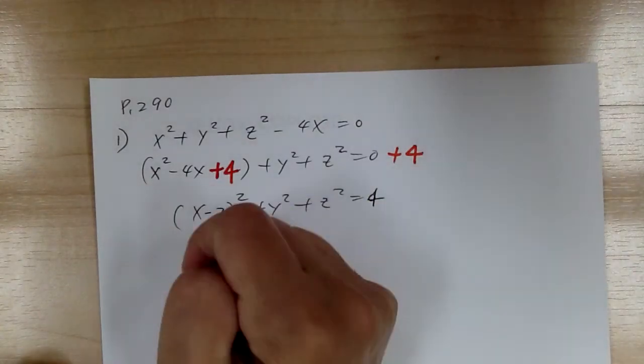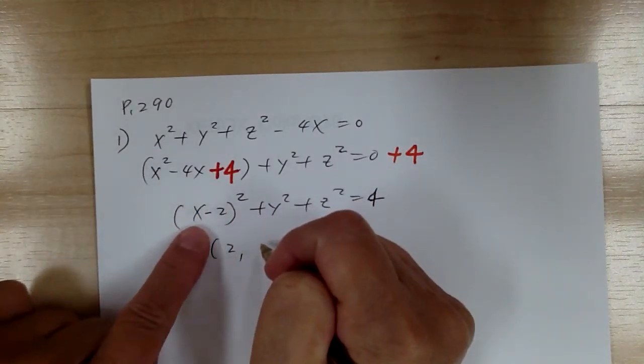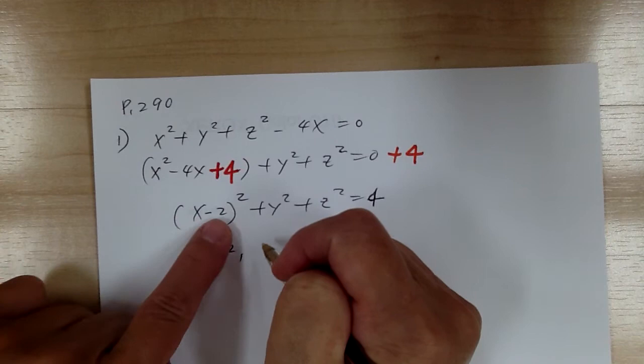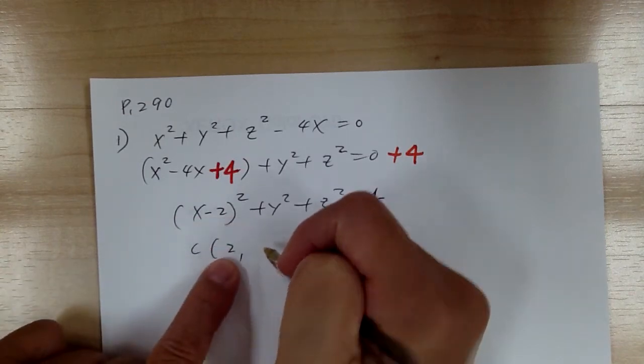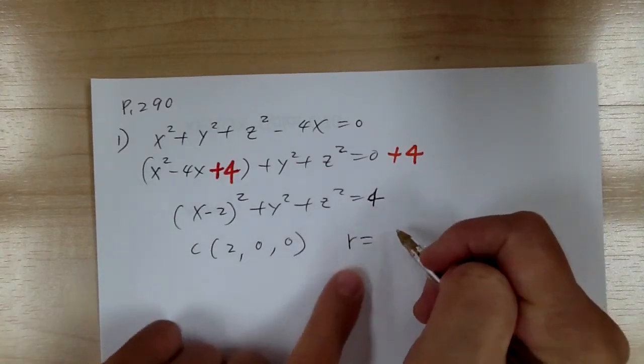Okay. So from here, your center is going to be at 2. Again, this is the h, so x minus h, so the center will be 2, 0, 0. And the radius, this is the r squared, so the radius will be equal to 2.